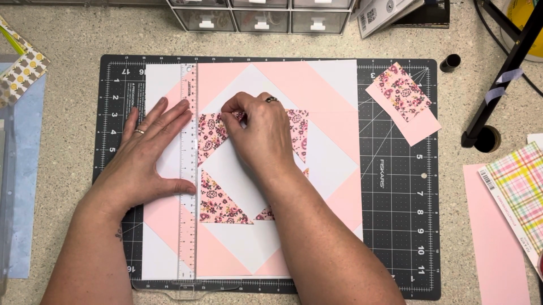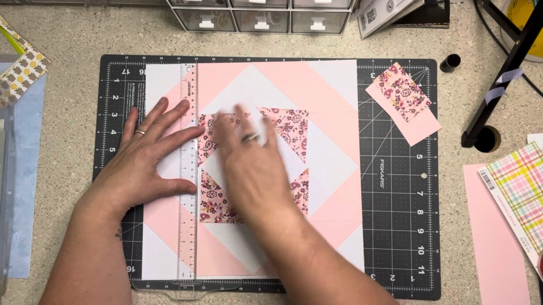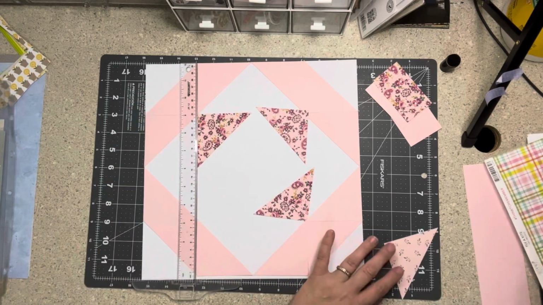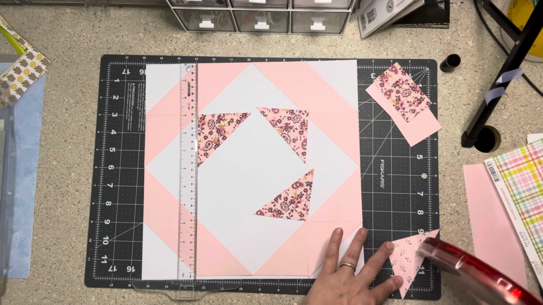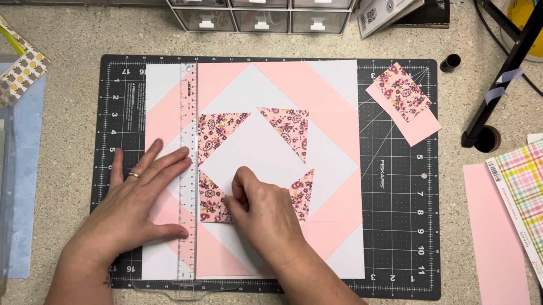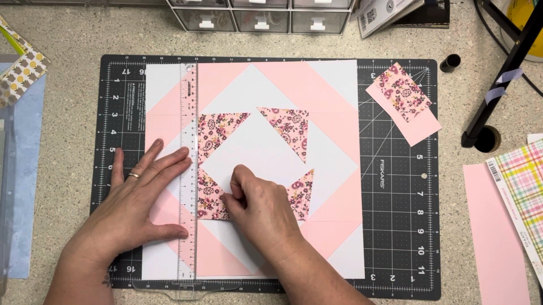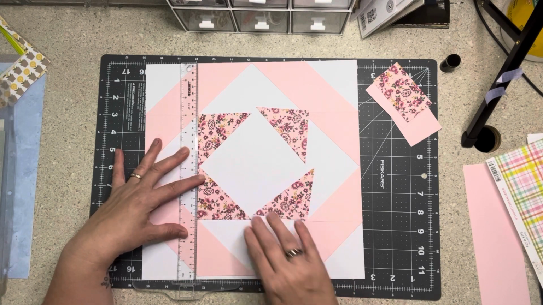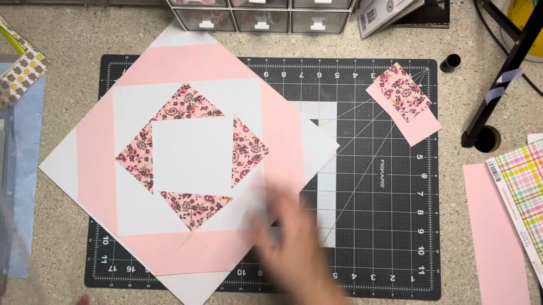Okay, just line up my seam just like that. And then this one, just like that. Hope you guys are having a wonderful day. Not all crazy like me. Okay, so now I'm gonna flip it.